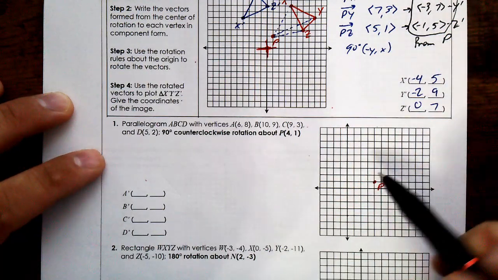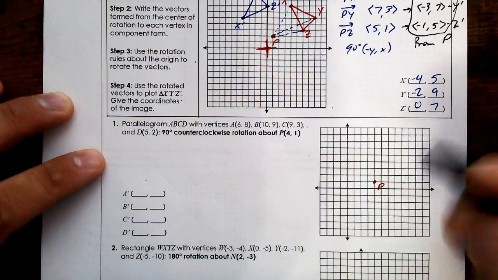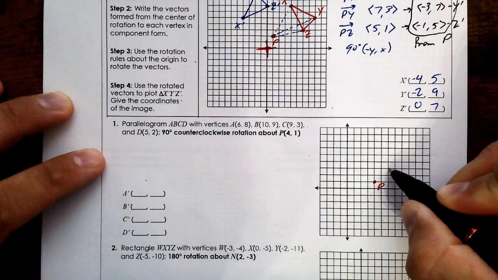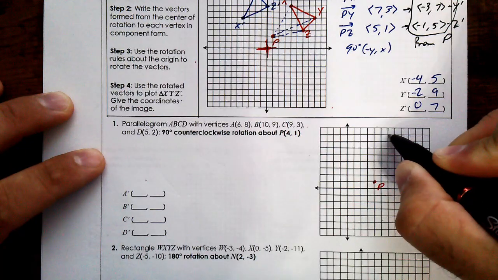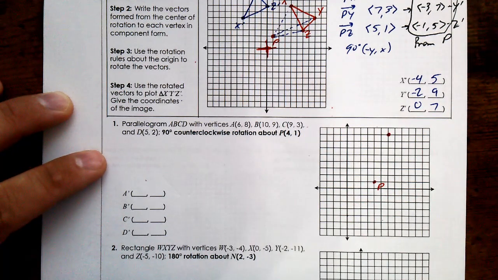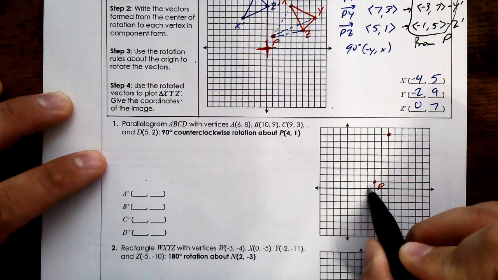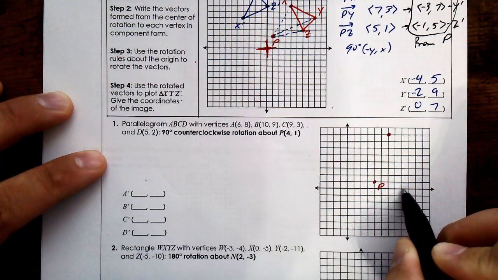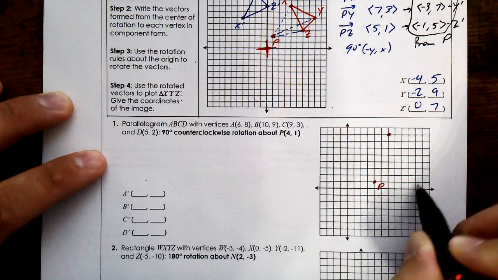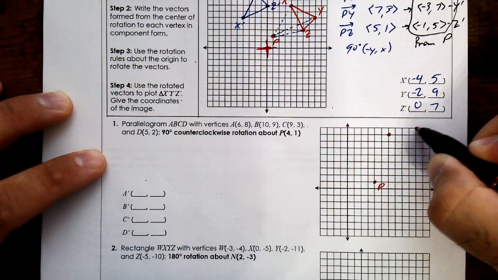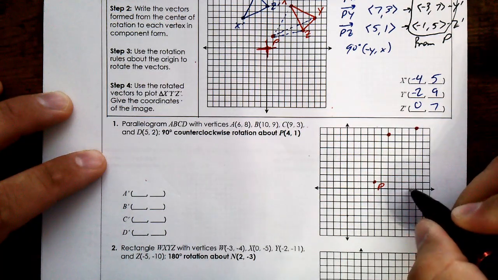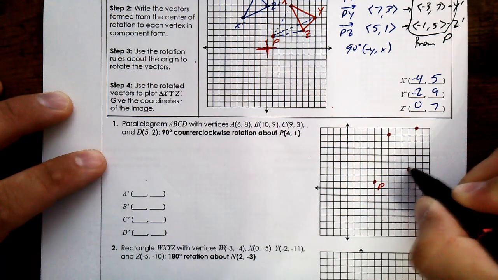So we're at 6, 8. So if that was 4, this is 6. 2, 3, 4, 5, 6, 7, 8. Back to a weird graph. 10, 9. 1, 2, 3, 4, 5, 6, 7, 8, 9, 10. 9, 3.